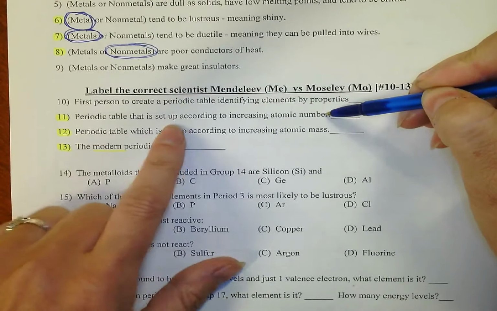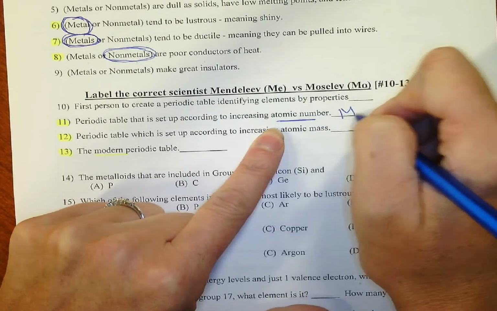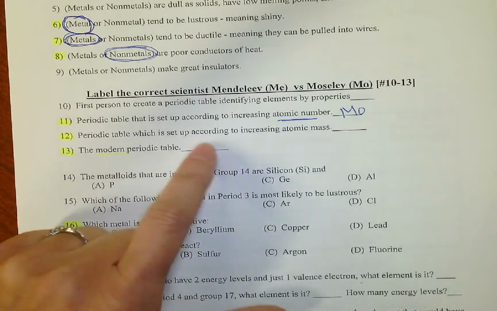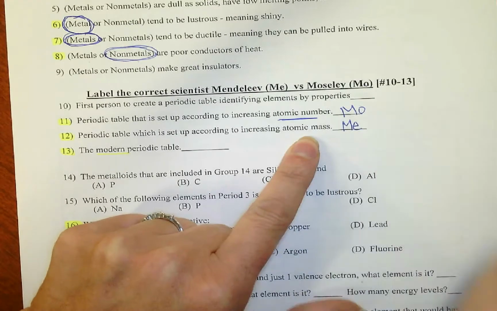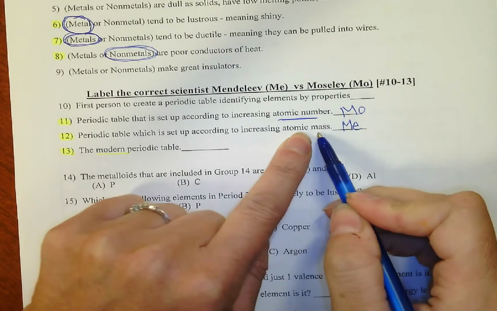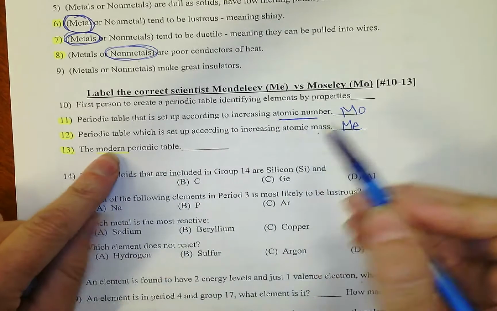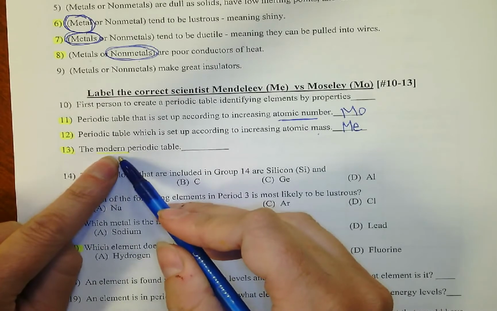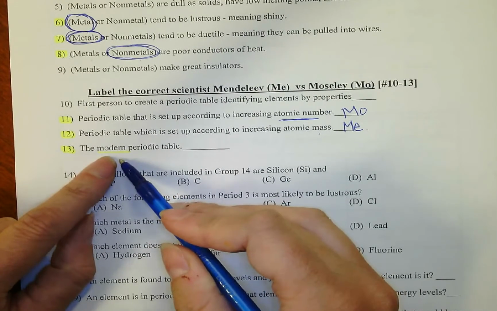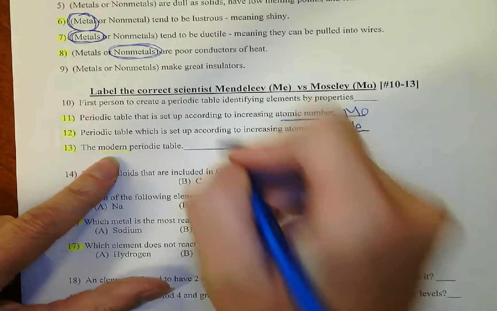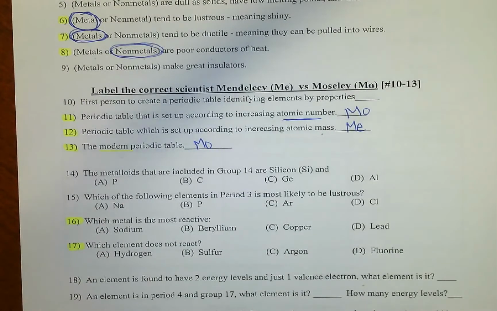So number 11 says the periodic table that is set up according to increasing atomic number or protons is Moseley, MO. The periodic table according to atomic mass would be Mendeleev, the first one, because we knew how heavy something was. It took a lot more science to develop later to figure out protons. This word right here sometimes trips students up on quizzes and tests: modern, meaning current, the one we use today. The current or modern periodic table was made by Moseley according to atomic number or protons. Check that in your notes if you need to.